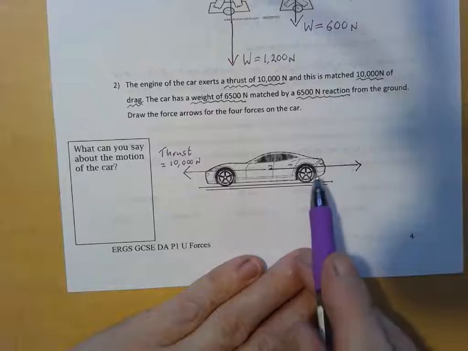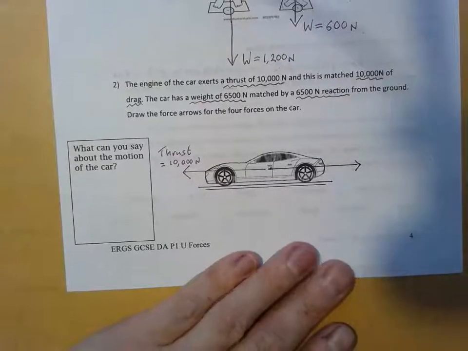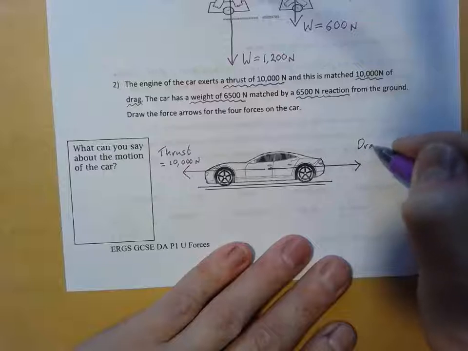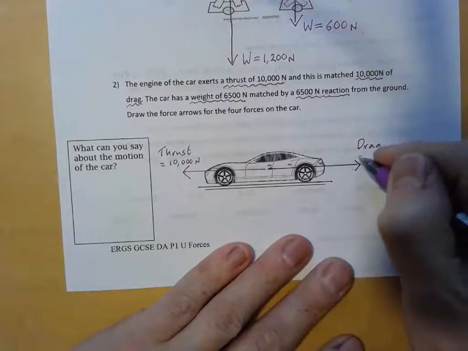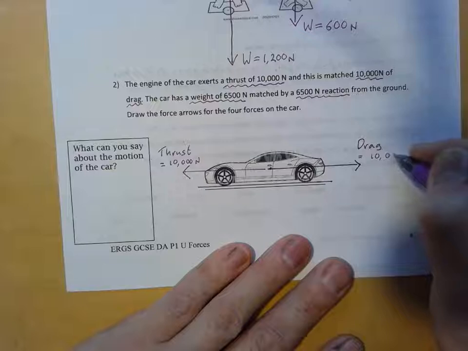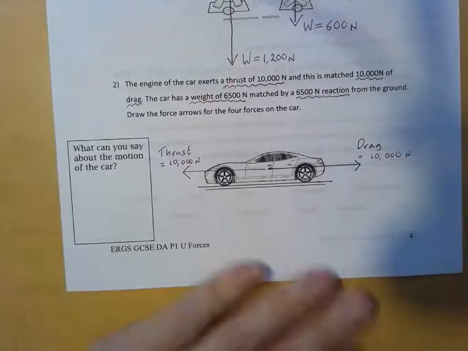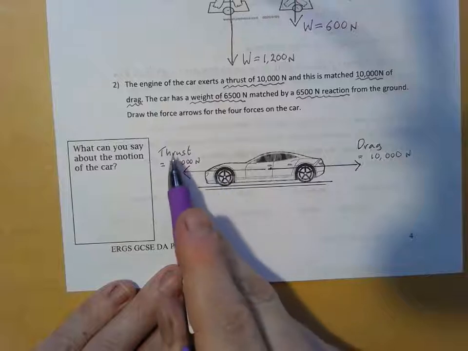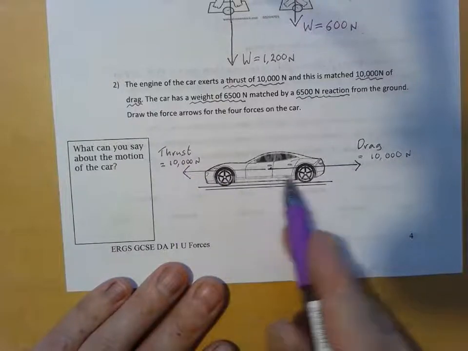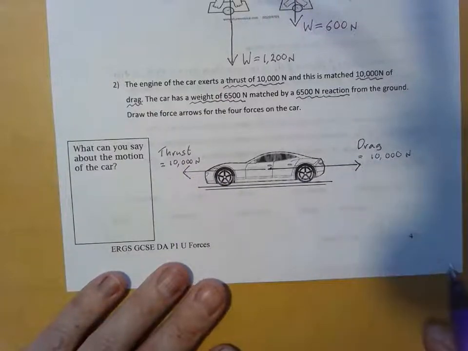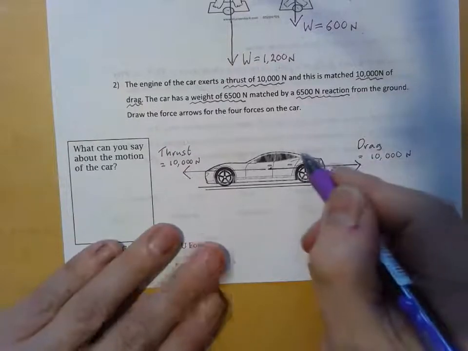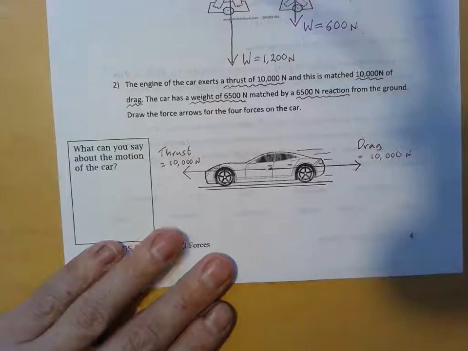Now, those 2 arrows should be the same length, at least roughly the same length, because the drag force matches the thrust in this case. Okay. So we've got an arrow pointing forward for 10,000 newtons of thrust. We've got an arrow pointing backwards, which represents the 10,000 newtons of drag that's holding the car back. We'll draw some drag lines.